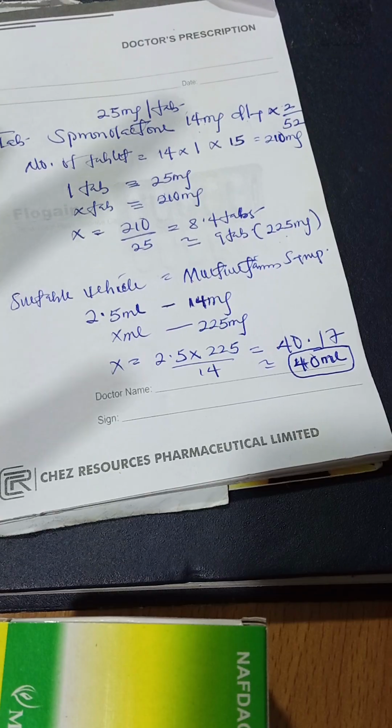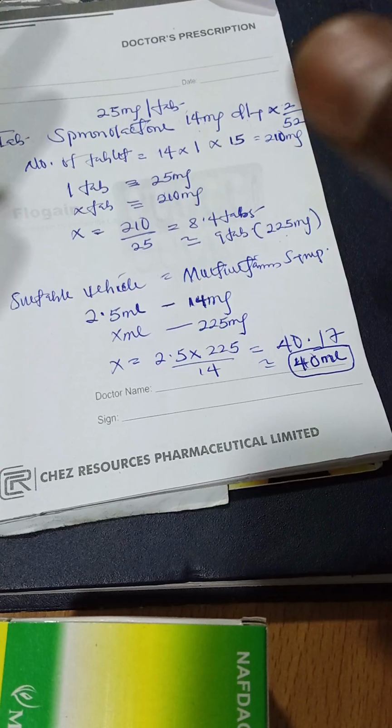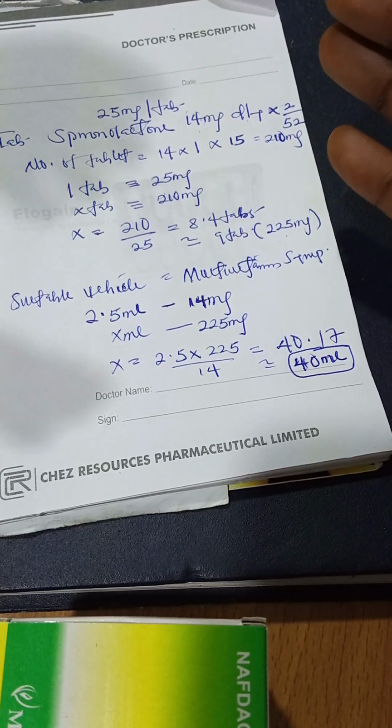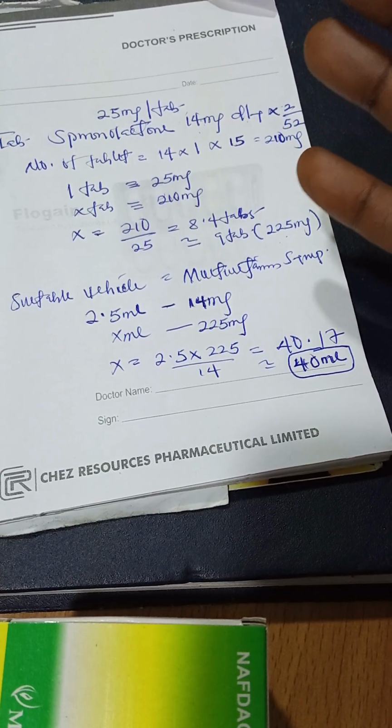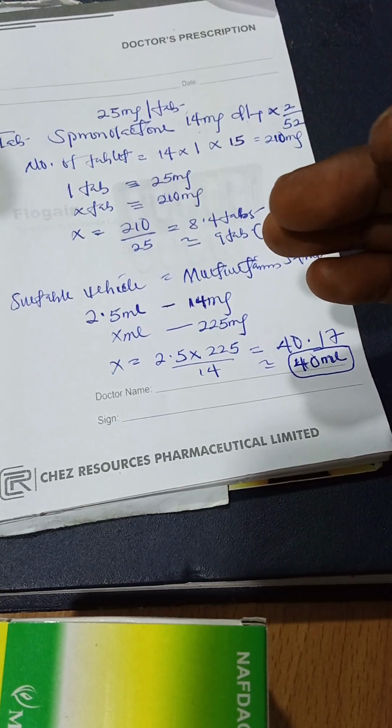Are you getting it? After you transfer it, you still continue adding, because you don't add the whole 40 mils at once. As you are adding, the particles of spironolactone that are still on the wall of the mortar, you try to allow them to be suspended or incorporated within this vehicle, which is the multivitamin syrup.